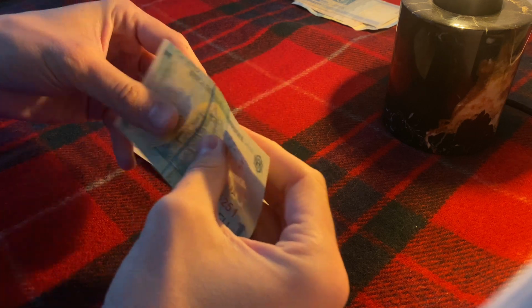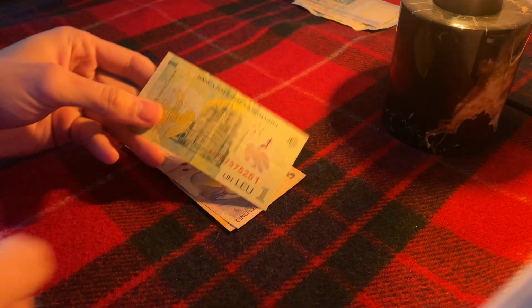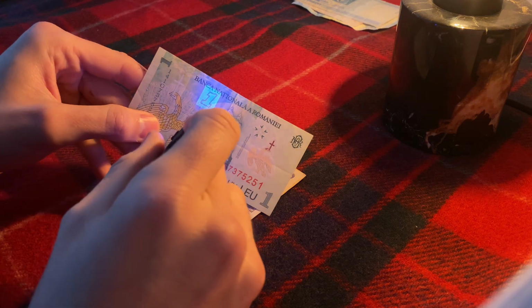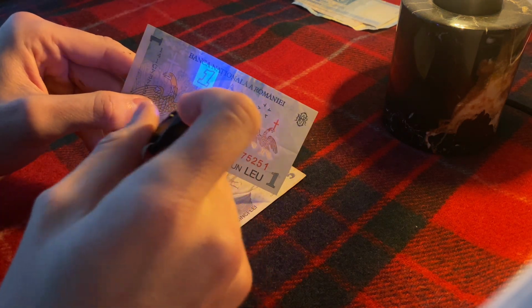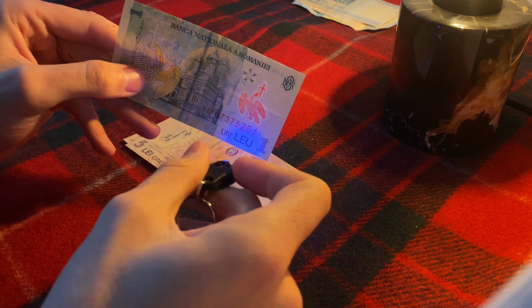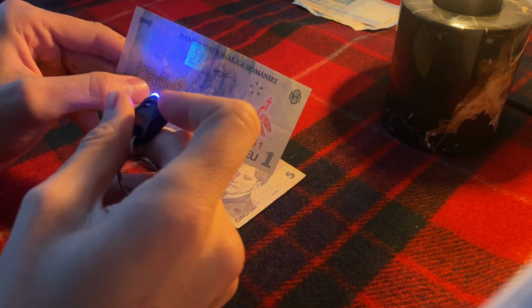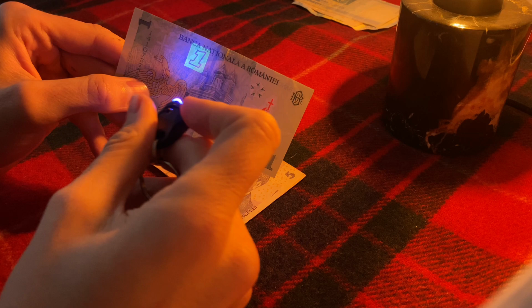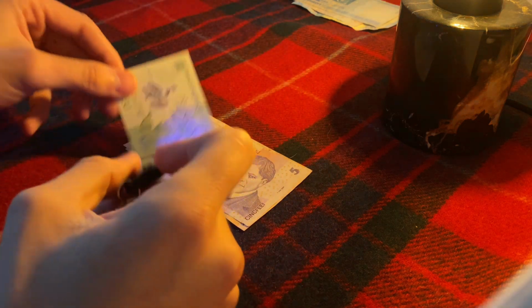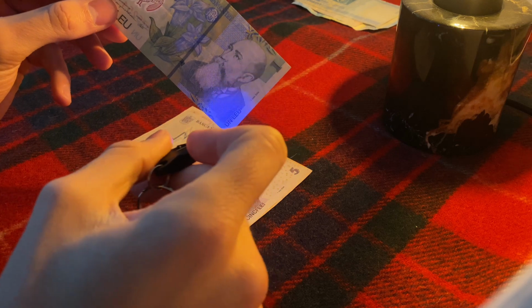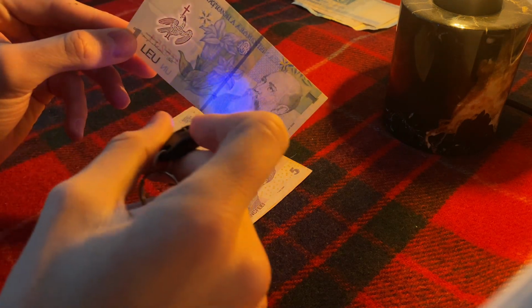And in this case they have some hidden features that show when you put a UV light. For example, this one says 1 in the back, and I cannot see anything in the front.